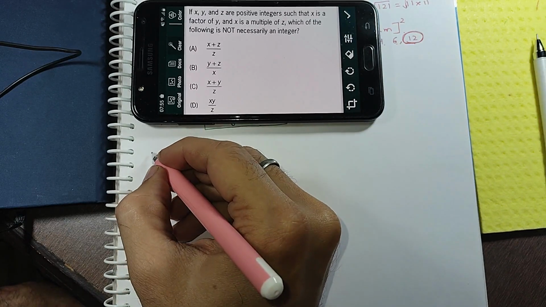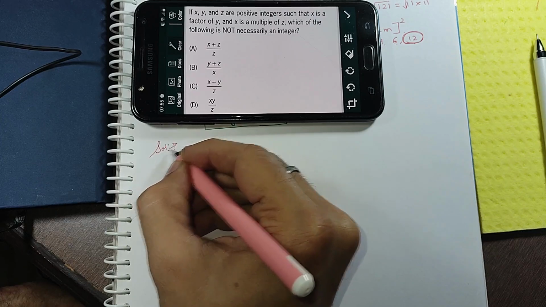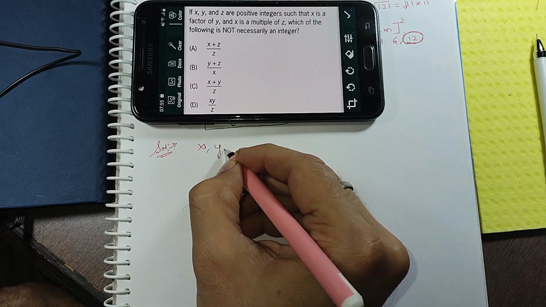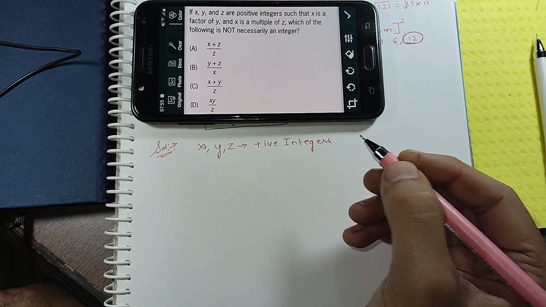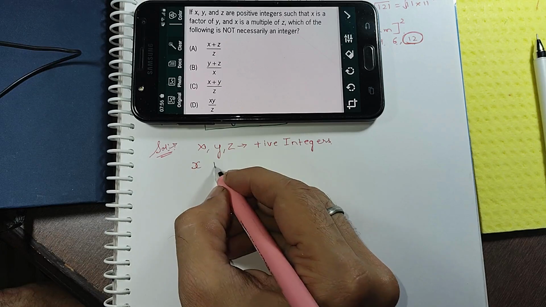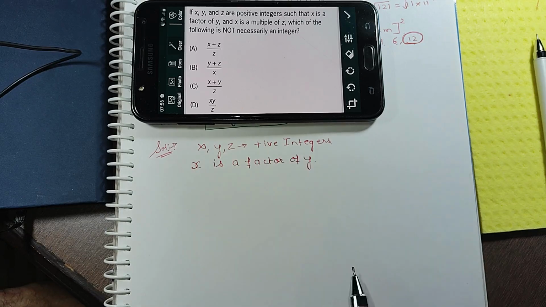If X, Y and Z are positive integers, so we have been given that there are 3 integers X, Y, Z which are positive integers, such that X is a factor of Y. So X is a factor of Y. We'll try to solve this question through 2 different approaches.